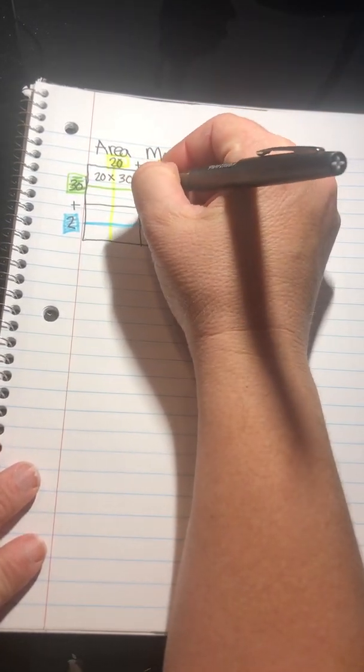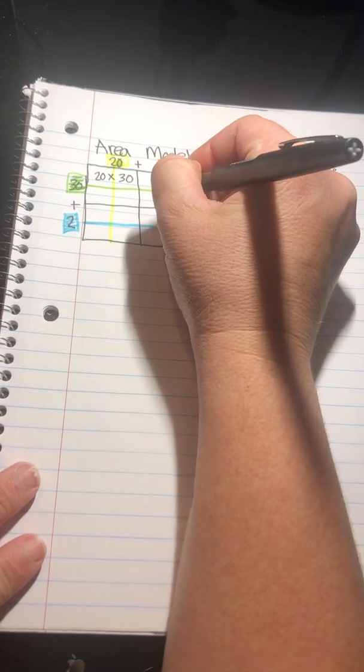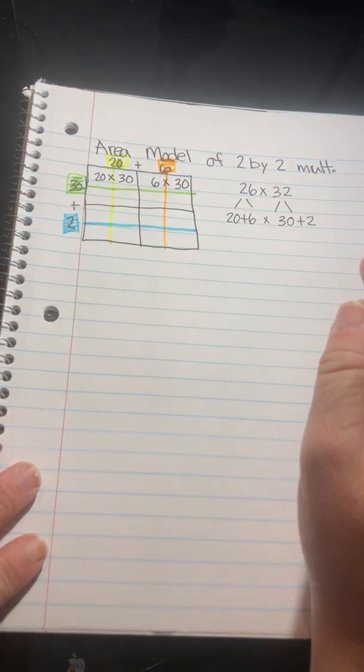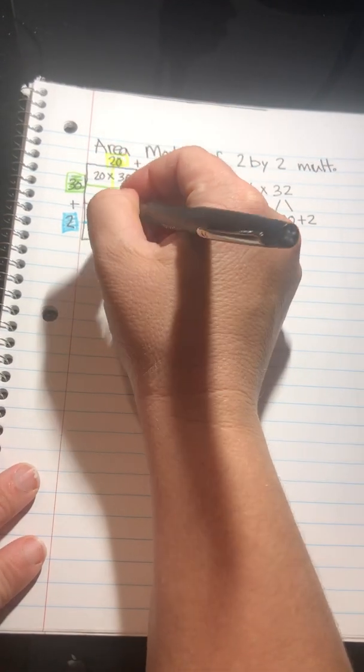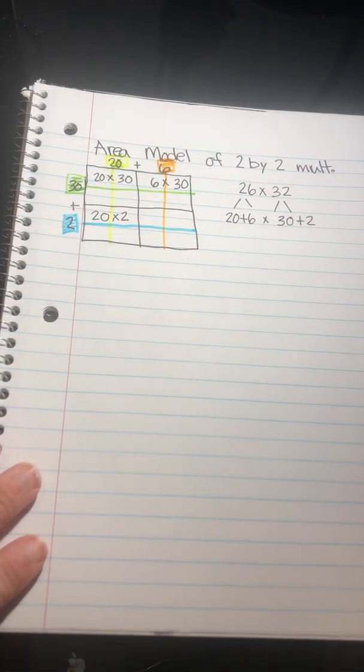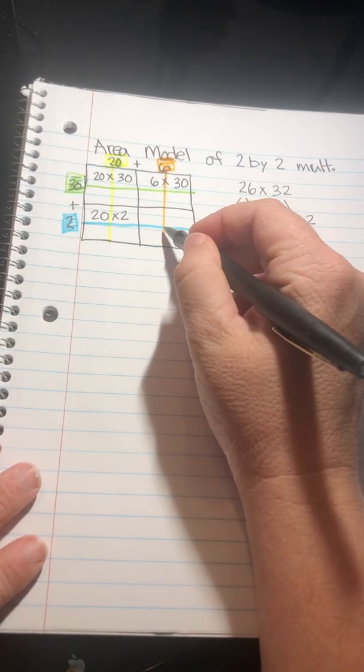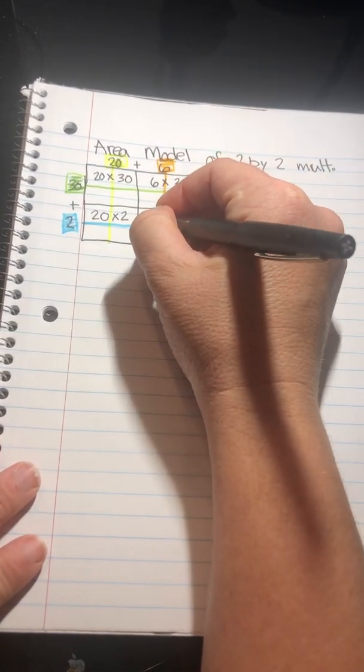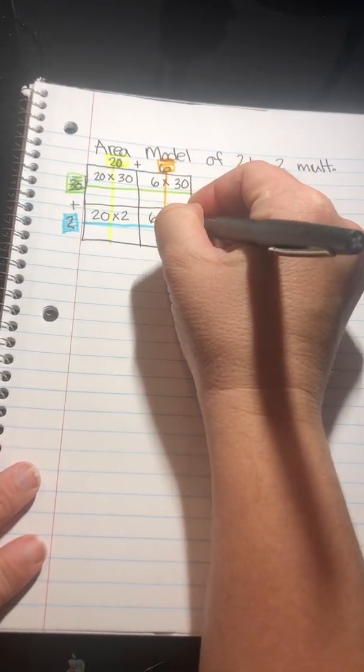So that would be 6 times 30 in that box. We have yellow and blue, so 20 times 2. And then we have orange and blue, which is 6 times 2.